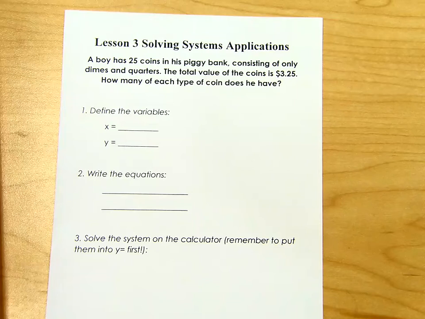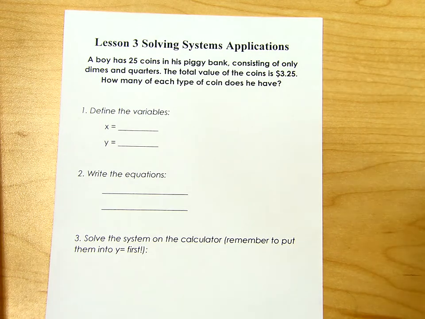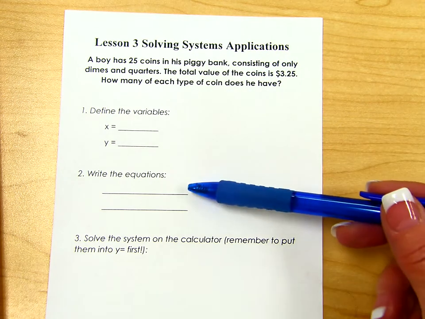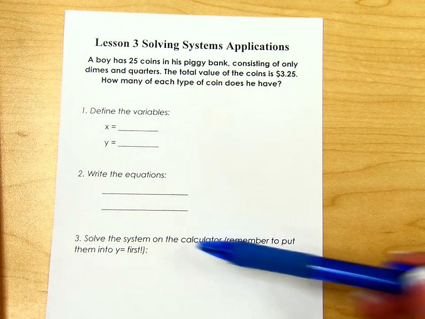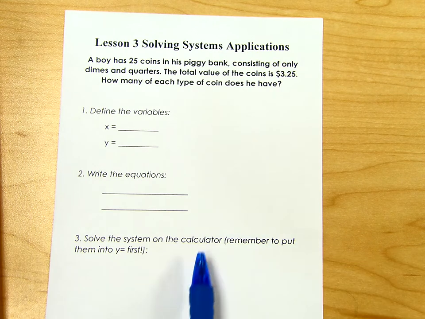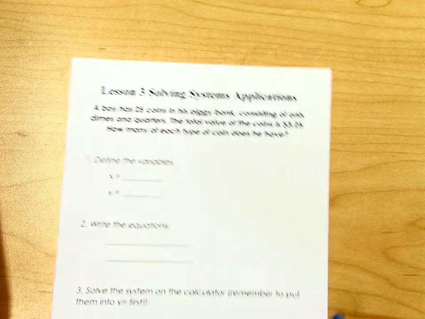This will be the third lesson in Unit 6, Solving Systems Applications. So here we have a word problem, and we're going to need to define our variables, write the two equations that will make up our system, solve each of those equations for y so that we can use the calculator to solve them, and then put our answer in a complete sentence.